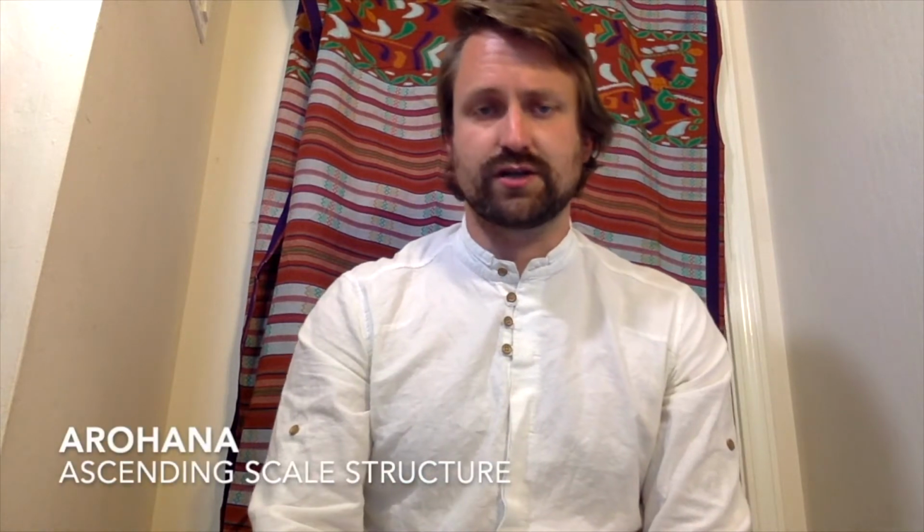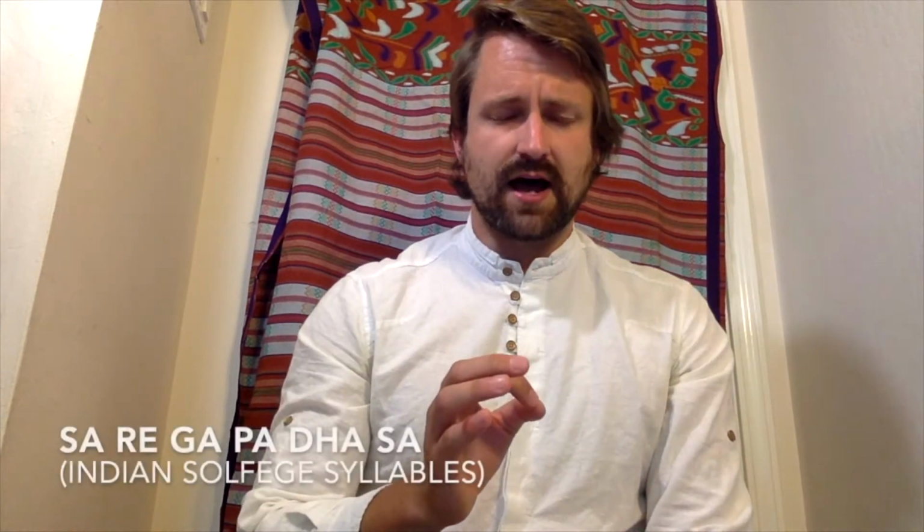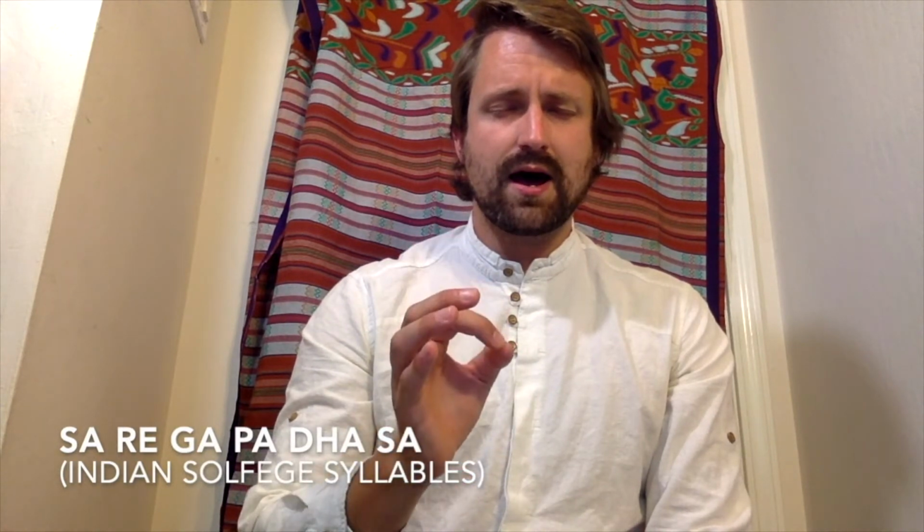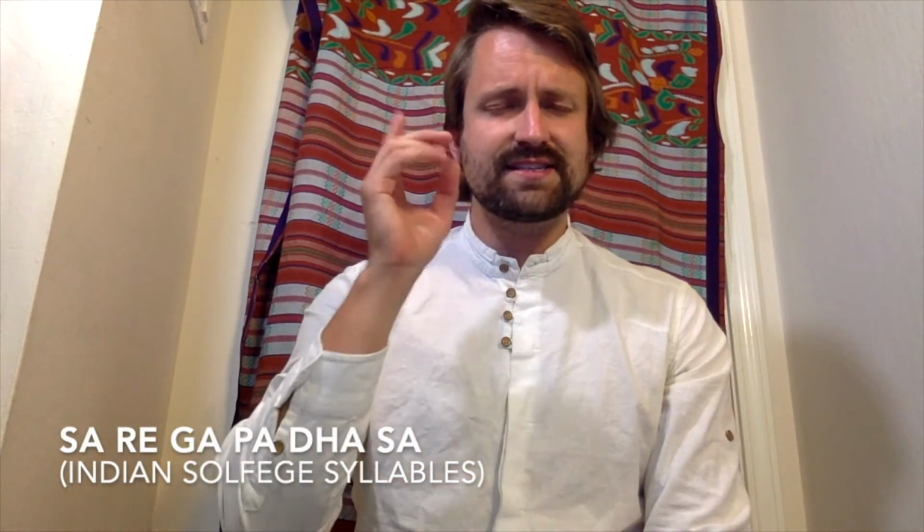In the Kirana Gharana style, Shuddh Kalyan is primarily a raga of pentatonic character, as reflected in its arohana, or ascending structure. Sa re ga pa da sa.